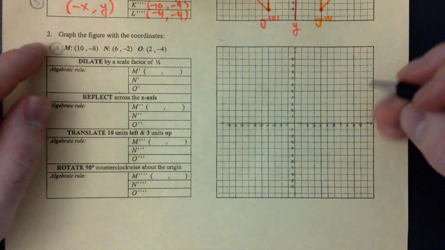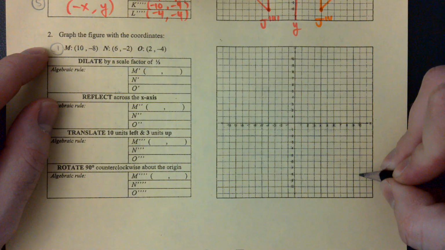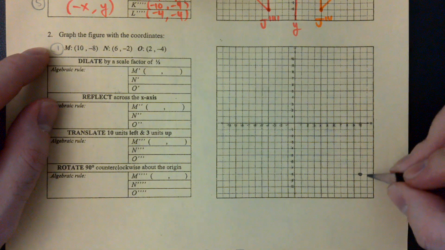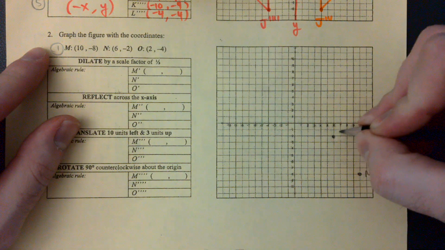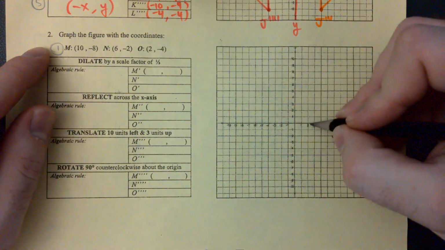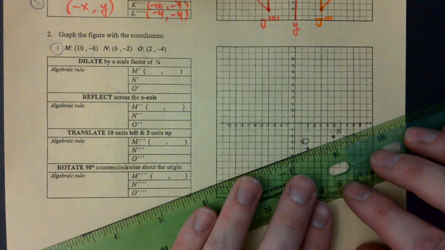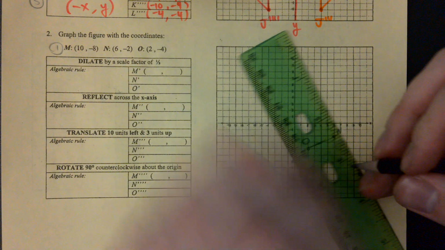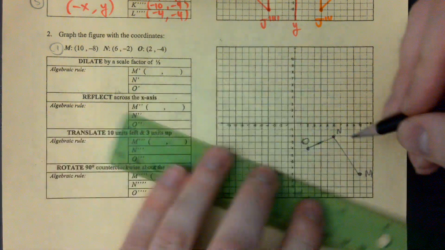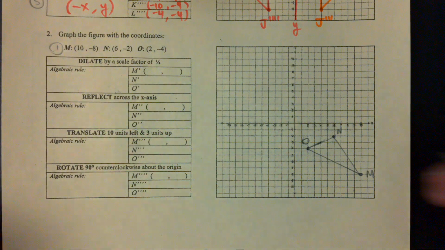We're going to start with the pre-image. M is at 10, negative 8. That's way down here. M. N is at 6, negative 2. There's N. And O is at 2, negative 4. So we're starting down here now in quadrant 4, where the y coordinates are negative. Let me get something that looks like that. There's our first triangle.